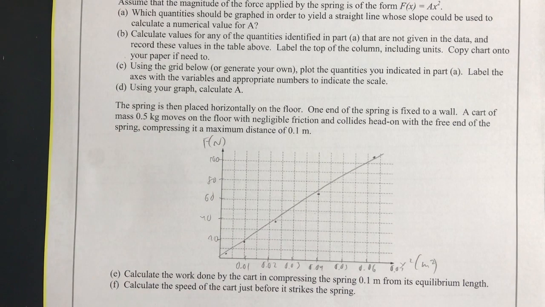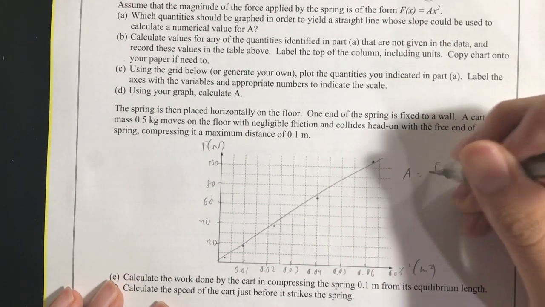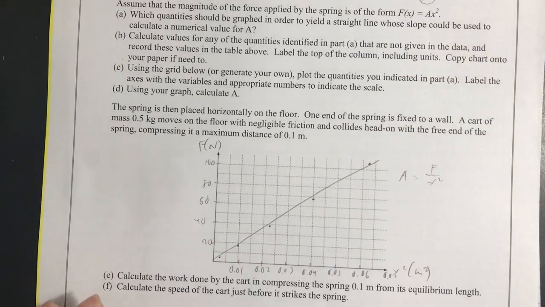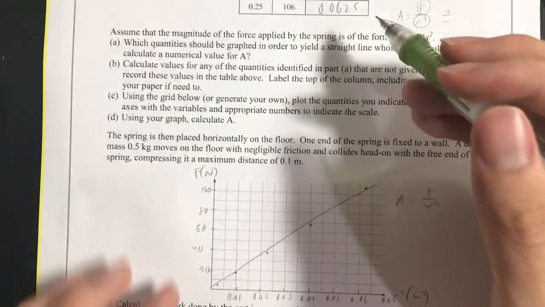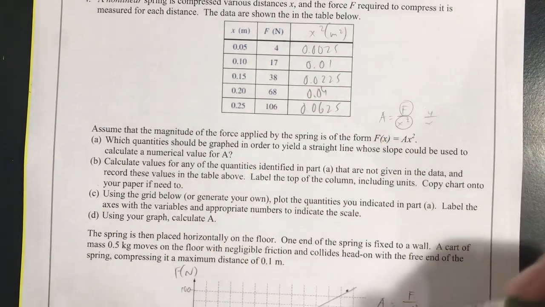Part D. Using your graph, calculate A. So, A equals, as I said before, F over x squared. So we're going to use a simple data point, which is the second line here.